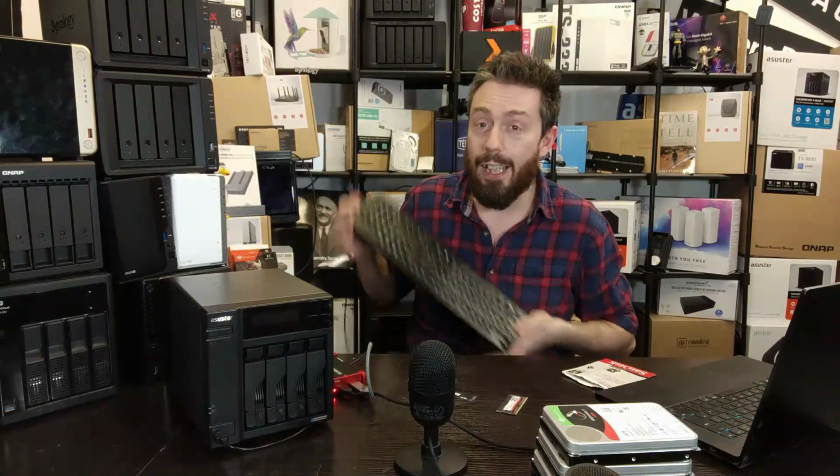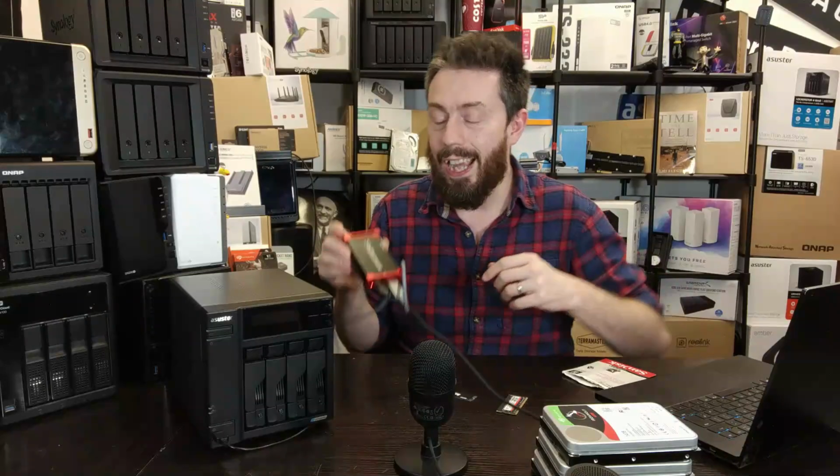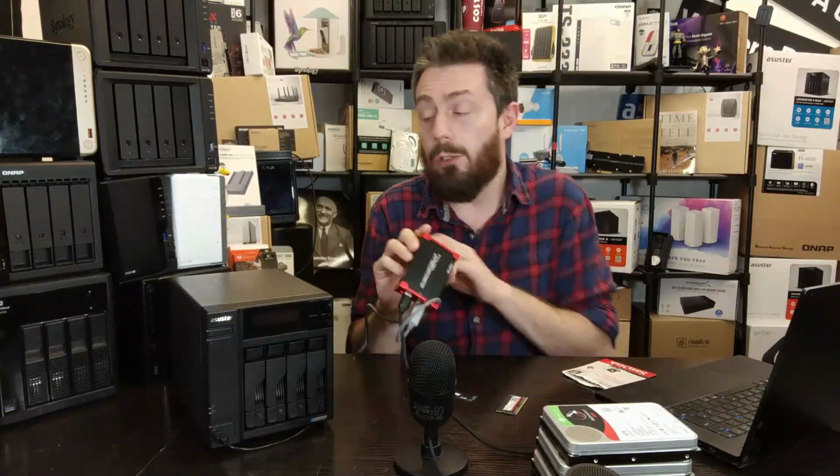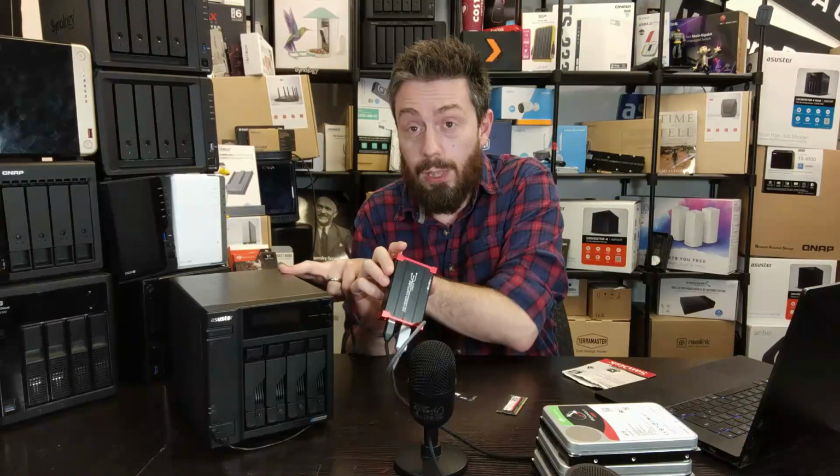But either use an HDMI monitor in conjunction with that keyboard, or use a capture card like this one that allows you to attach the Asustor NAS to a PC, HDMI to USB monitoring. That is what I'm going to use to show you guys the HDMI output of this during the course of this walkthrough. But again, you'll almost certainly need a monitor. You don't need it all the time, but you'll at least need it at the beginning.